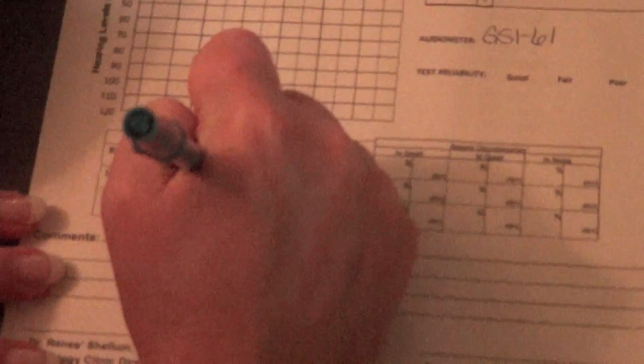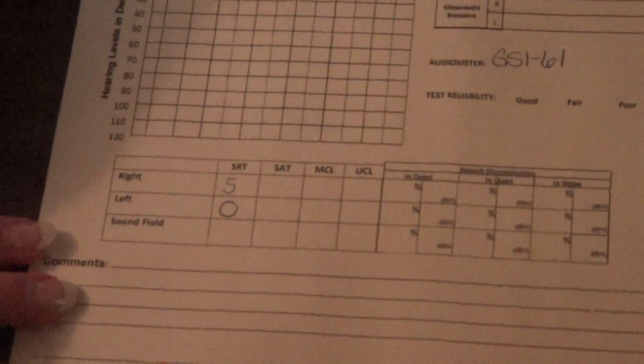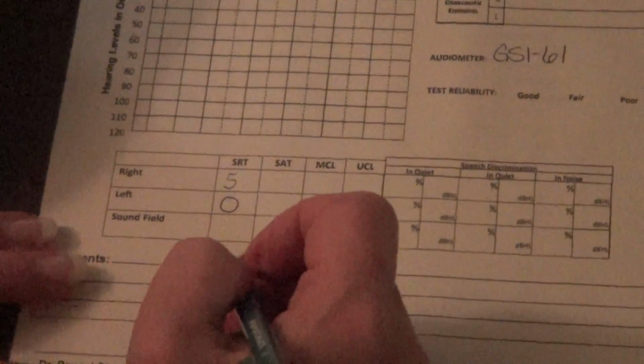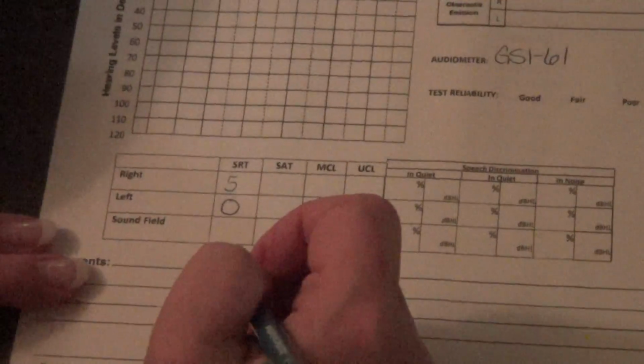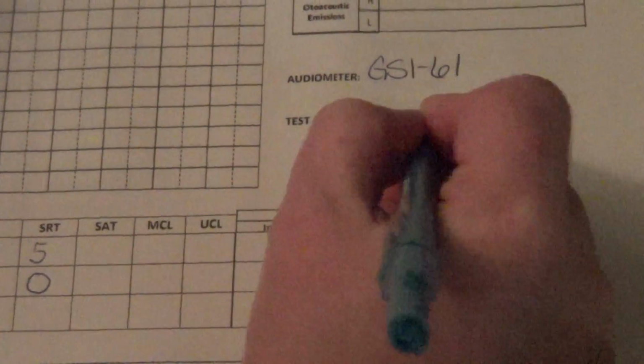Okay, so for her left ear, her threshold is at 0 dBHL. Again, in great correlation with the pure tone average. So therefore, I can go up to my audiogram and mark good reliability.